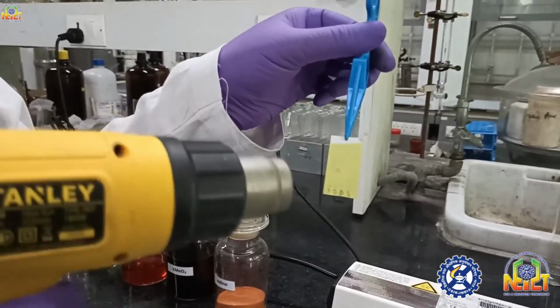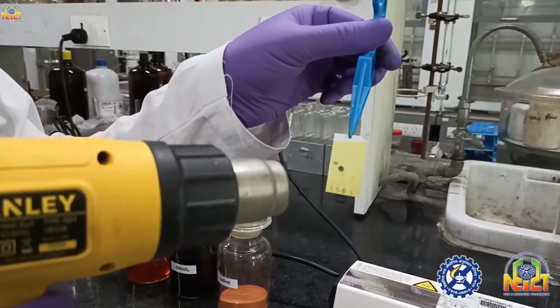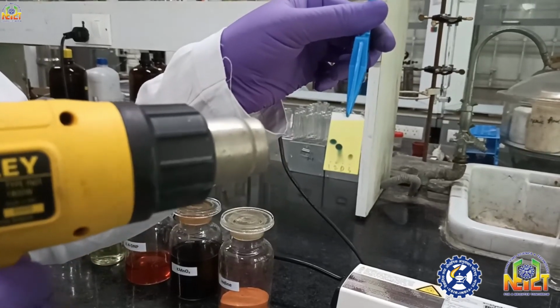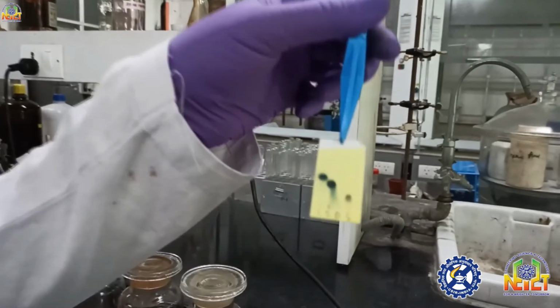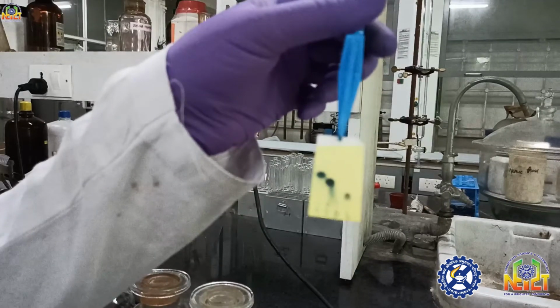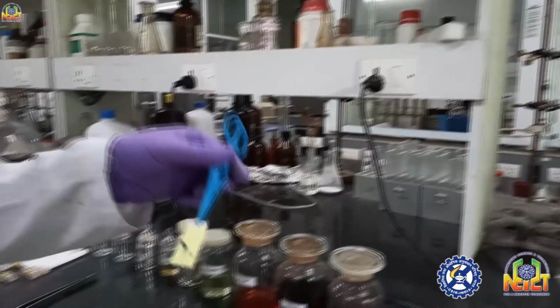Now I dipped this TLC in PMA, which is a universal stain and very effective for dilute spots. Now I will heat this TLC again by heat gun. Look, the spots are visible. Third spot is also coming. It clearly shows a greenish color. Generally PMA always gives a green, greenish blue color, which is known as Keggin structure. It is a complex.